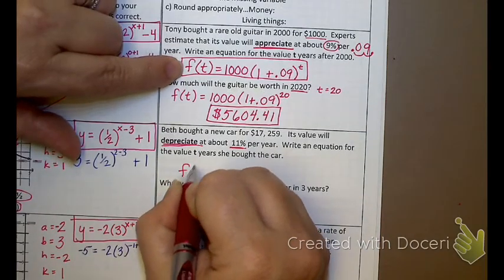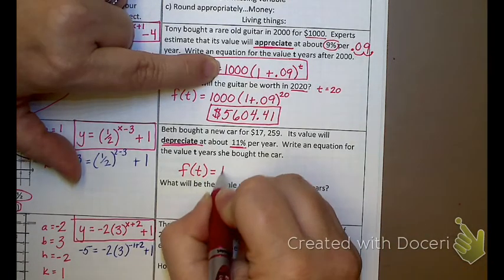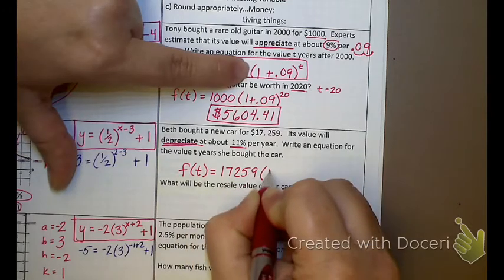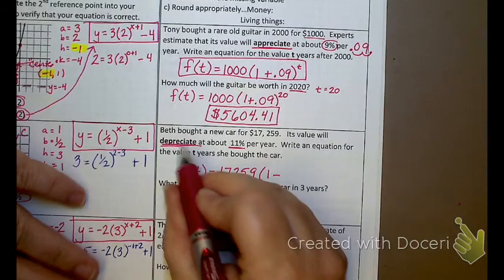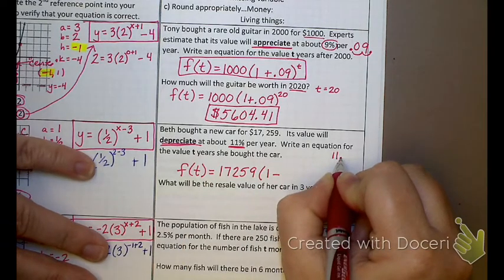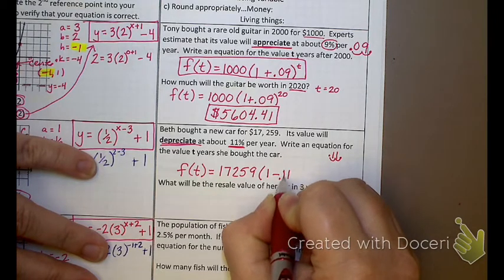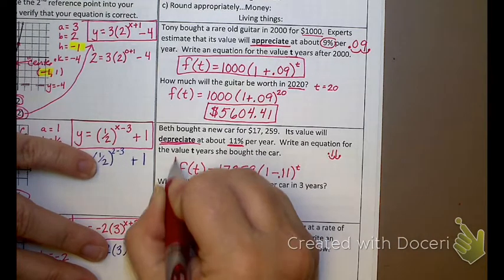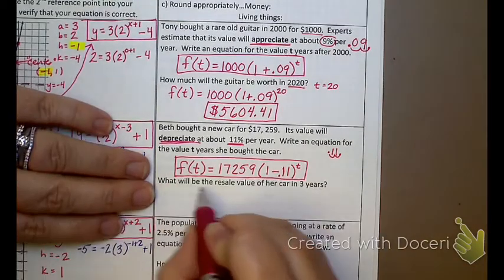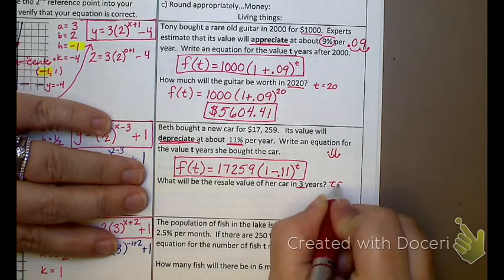So that would be my F of T equals, what's the initial price of the car? $17,259 times 1 minus, because we're doing depreciation, 11%. That's the decimal over here. Moving it 2 digits means I've got 0.11, all to the t. And then in the next step, they're going to tell me what's the value of the car in 3 years. So they're telling me plug in t equals 3.